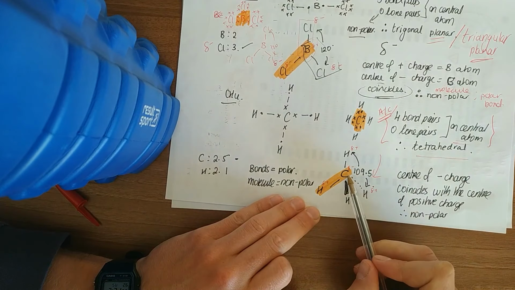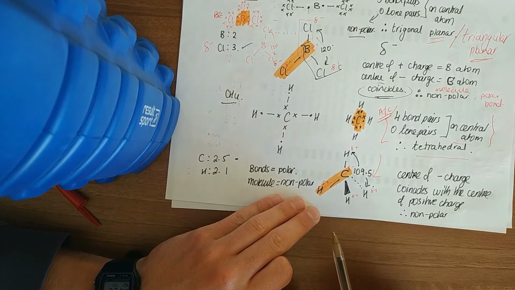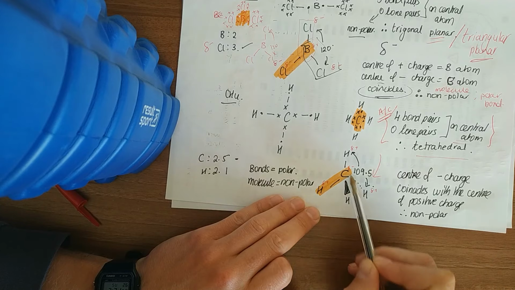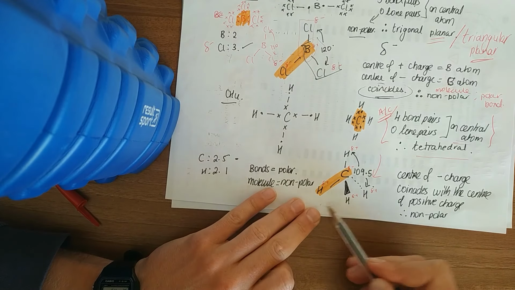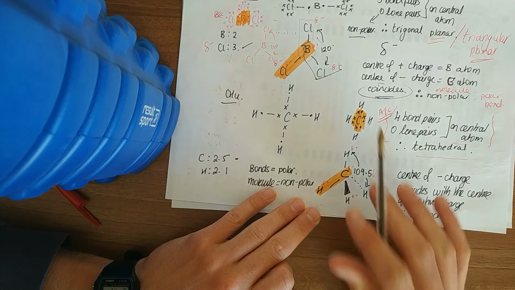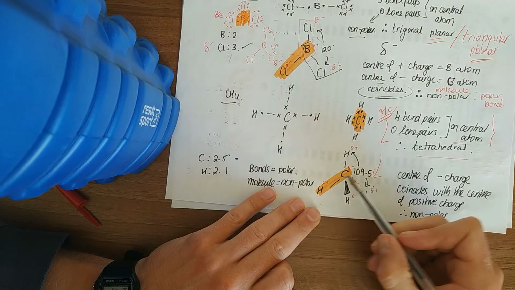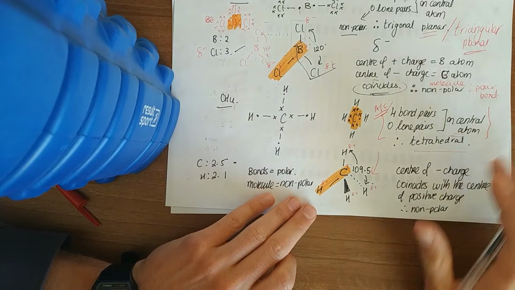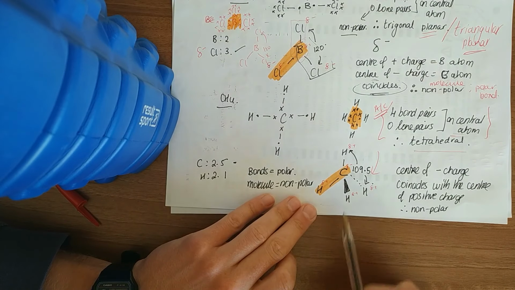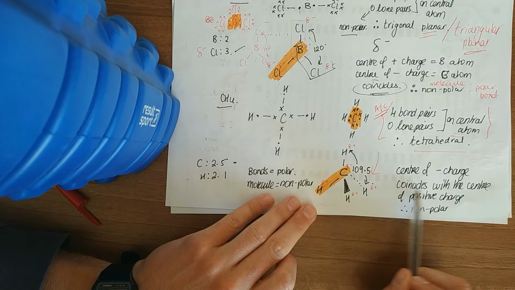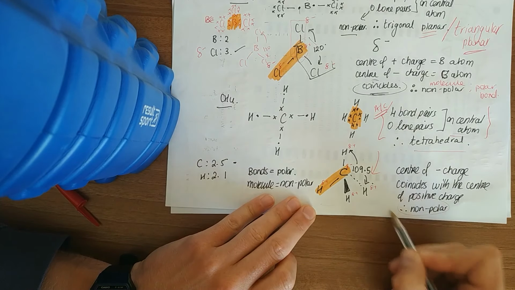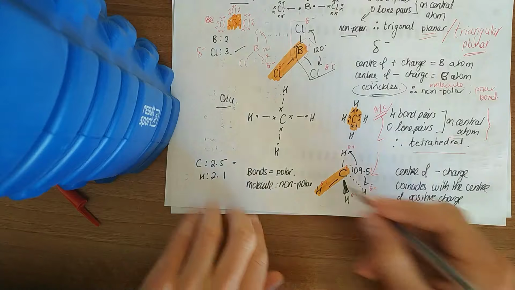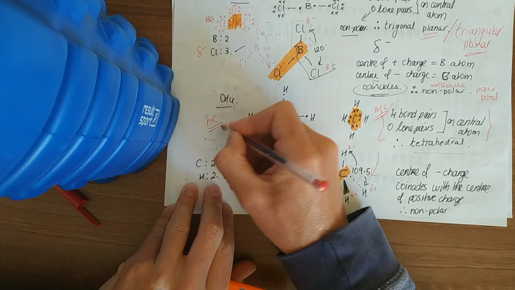Again, if I ask you for the center of negative charge, you'd say the carbon atom. The center of positive charge is also on the carbon atom. That's just like a pyramidal shape with one above it. If I had my shapes, I'd show them to you, but take it from me, it's also on the carbon atom. So your center of positive charge coincides with your center of negative charge, therefore it's non-polar. And that's CH4, that's a hydrocarbon.